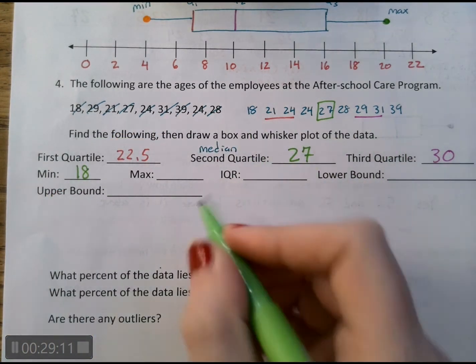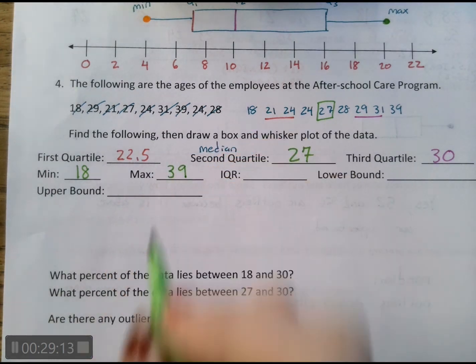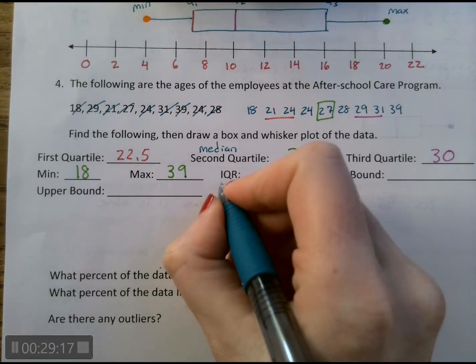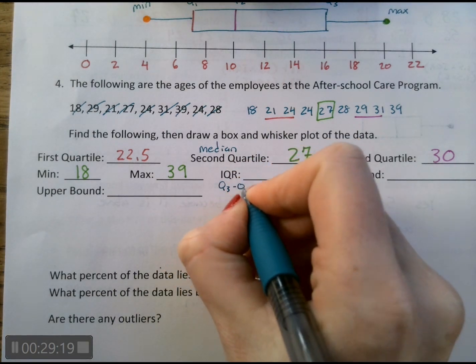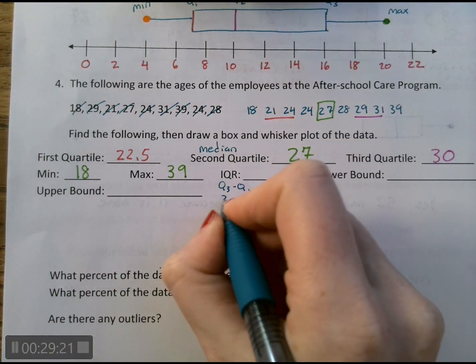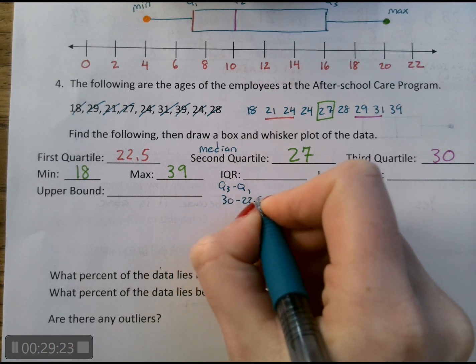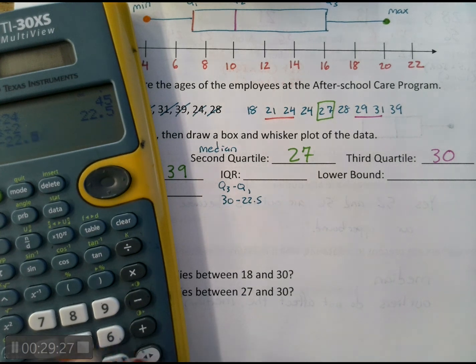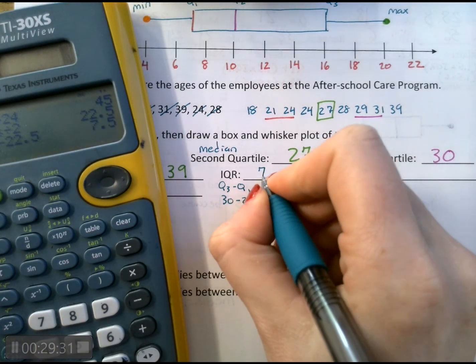Our maximum is 39. Our IQR is going to be Q3 minus Q1, so that's 30 minus 22.5. Which gives us 7.5.